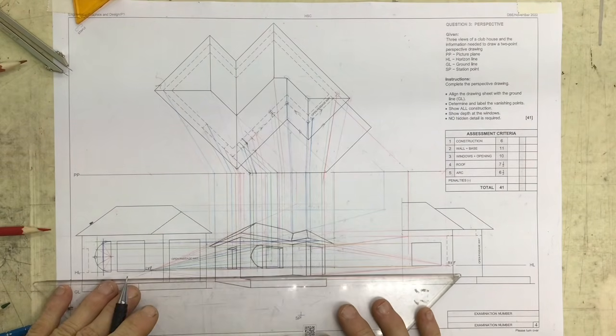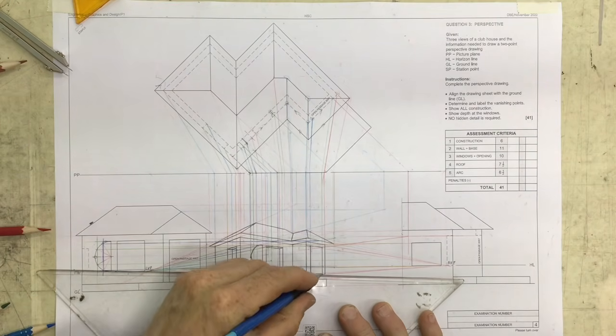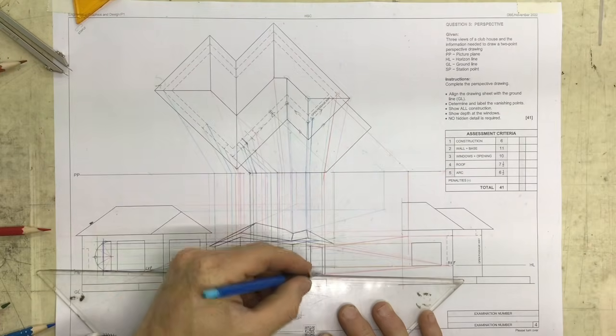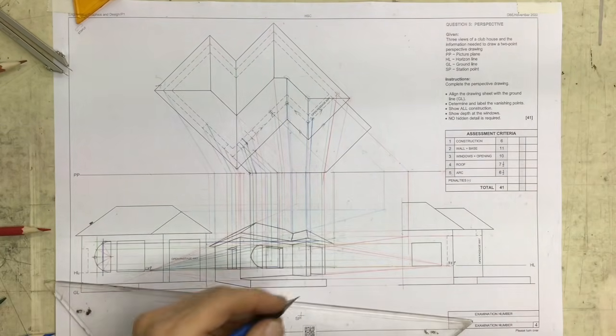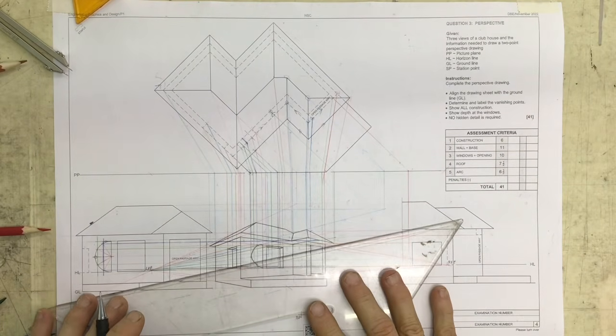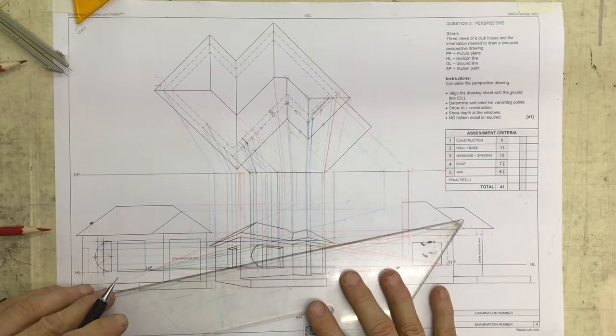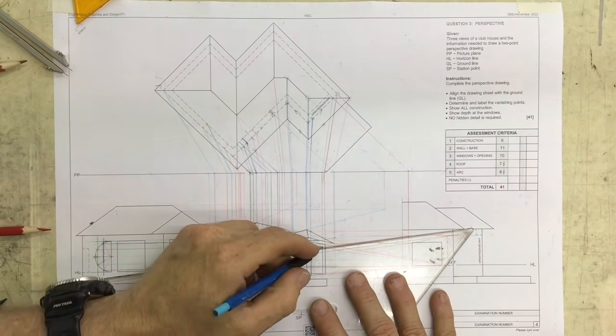So I need to line that up with the left-hand vanishing point over there, and I'm going to draw a line going all the way from there to there. That is that wall going over there, corner of the wall. I can see a line coming from that top corner of this thing down to the left-hand vanishing point. So I'm going to do that. There it is coming down.